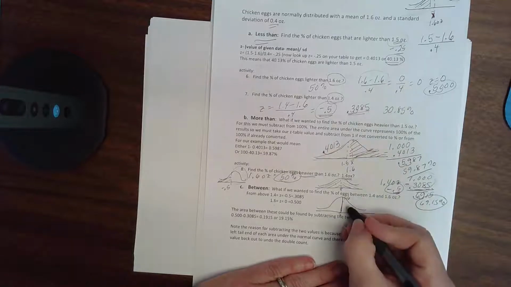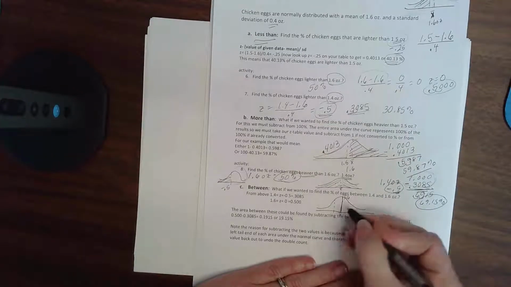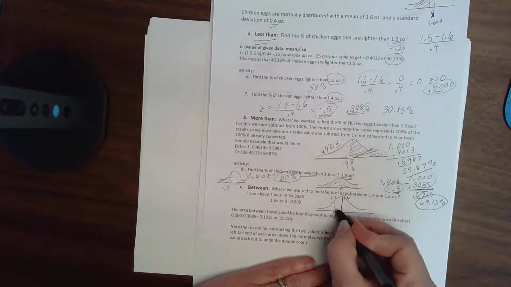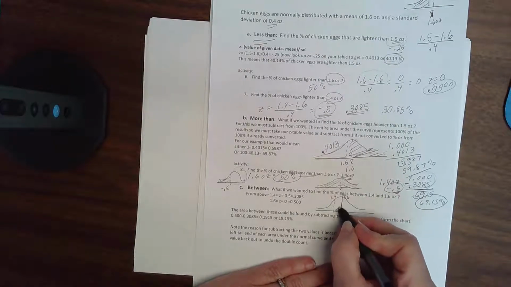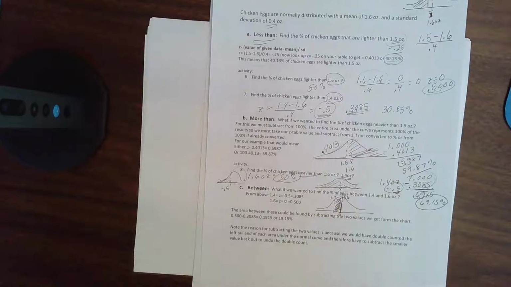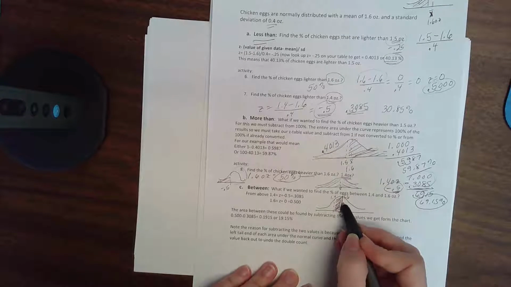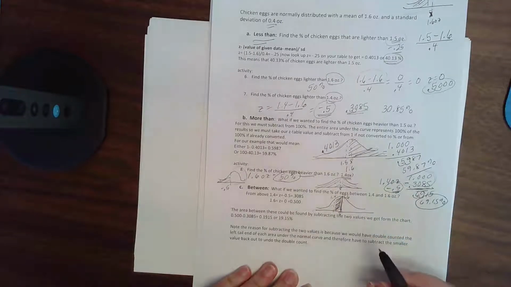So what if we want to know how many weigh between 1.4, which would be a little to the left of that, and 1.6? A between question, that little section there. Now nothing in your z-table chart gives you a between value straight up. All your chart's ever going to give you is the less than value. So it goes from here all the way to the end. But we can do that.